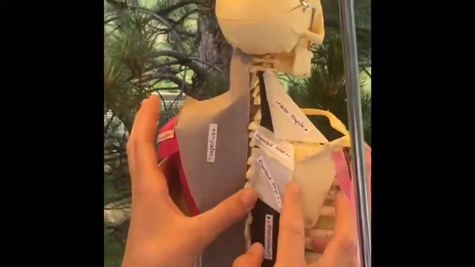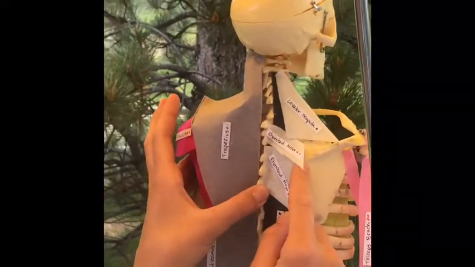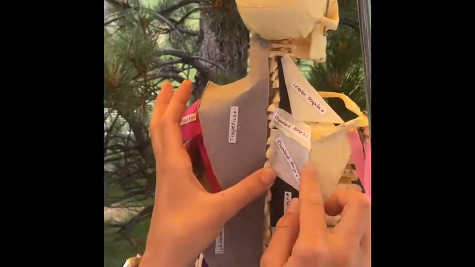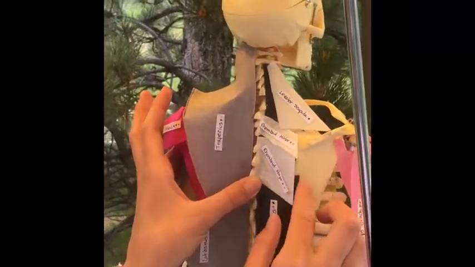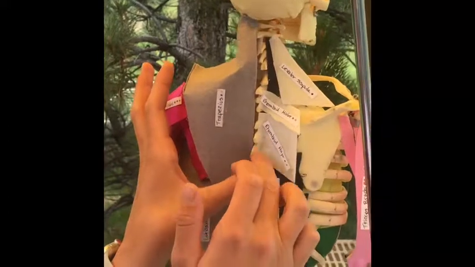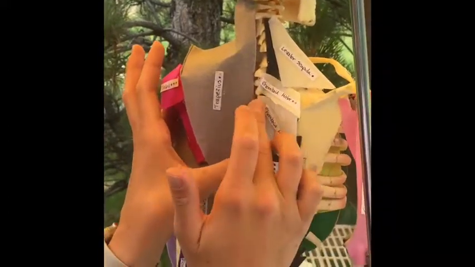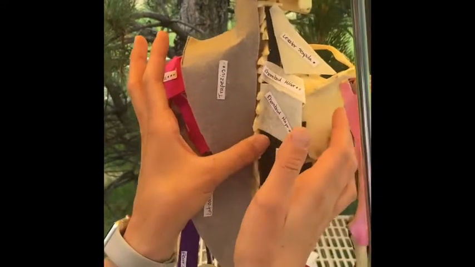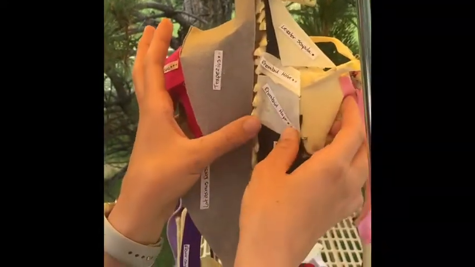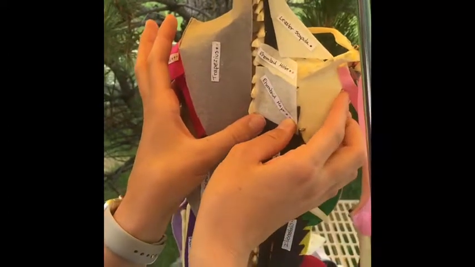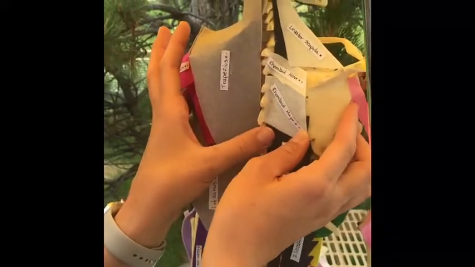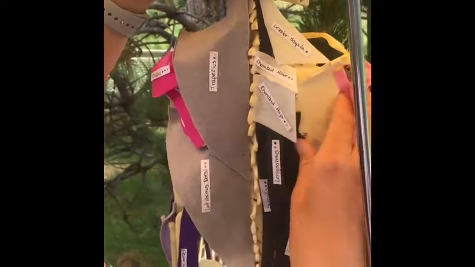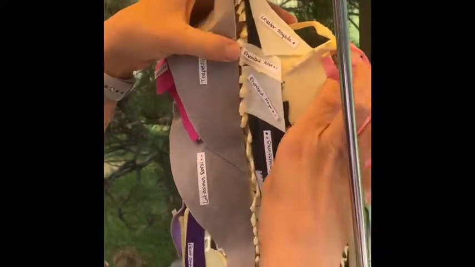So we're going to continue our back muscles. We're going to start with the rhomboid major. It originates on the inferior medial border of the scapula, and it inserts on the thoracic vertebrae, so the first couple of thoracic vertebrae here. It is responsible for retraction of the scapula, so pulling your shoulders backwards, and also adduction, and then elevation of the scapula here.